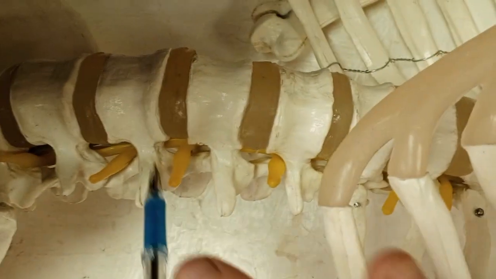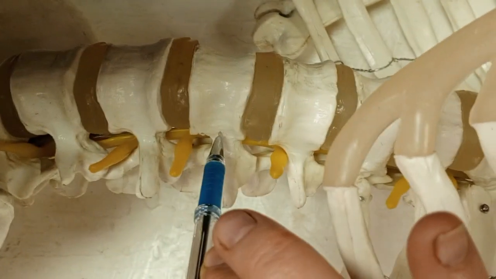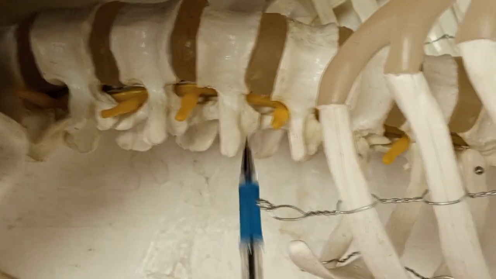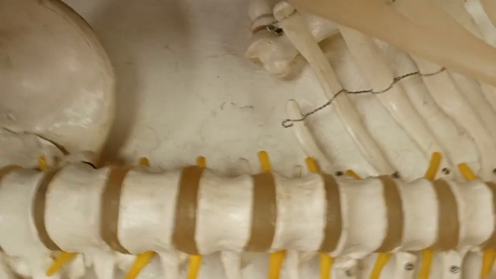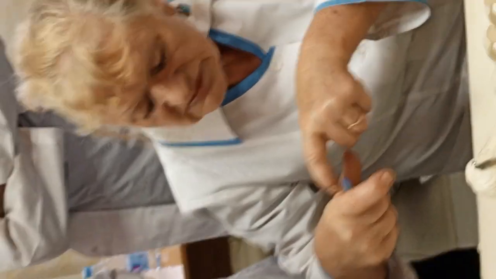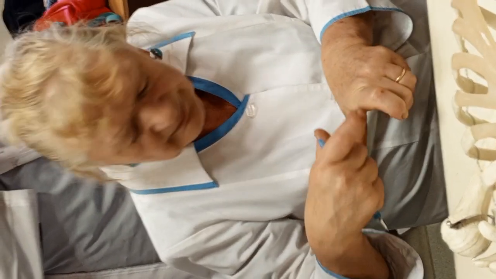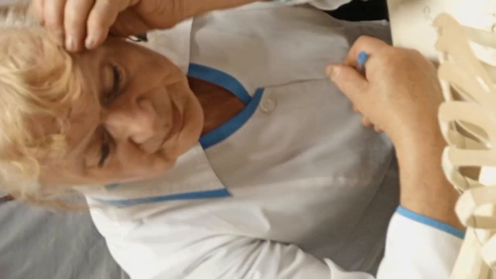The two notches make the intervertebral opening. The lower notch of the vertebra which is above is very deep. The upper notch of the vertebra which is below is superficial. They connect to form the intervertebral opening.